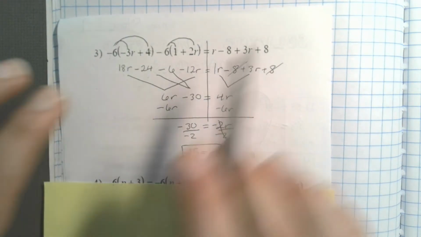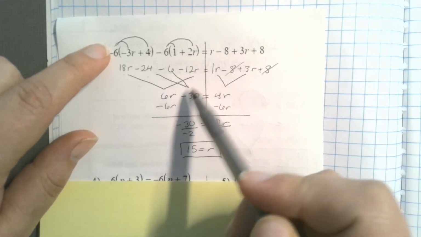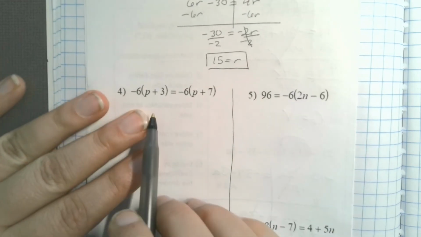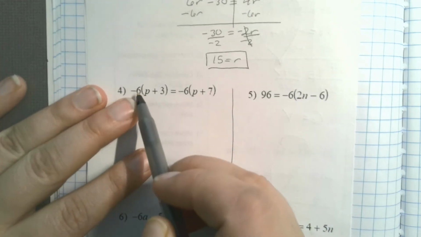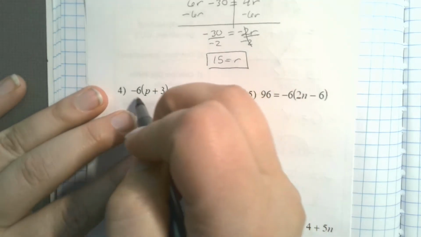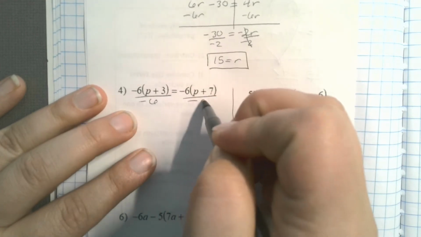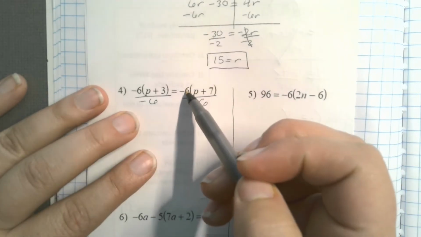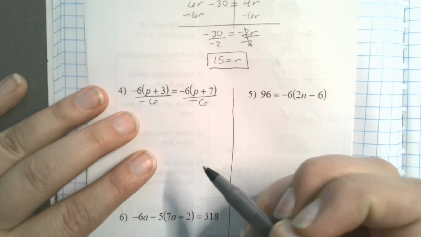It looks scary when you start, but as you go through, you'll find ways to make it a lot easier and smaller for yourself. So for example, on this, can you guys see that I have negative 6 multiplied by this whole group and negative 6 multiplied by this whole group? What would happen if I divided both sides by negative 6? What's negative 6 divided by negative 6? What's 5 divided by 5? If you have 5 cookies and 5 people, how many do you each get? 1. So what's negative 6 divided by negative 6? Yeah, so just cross it out.